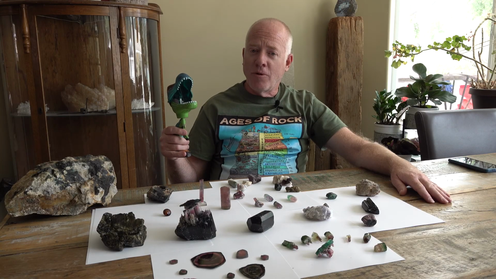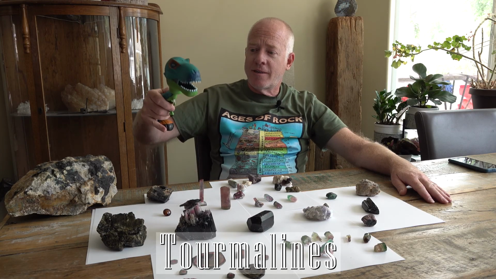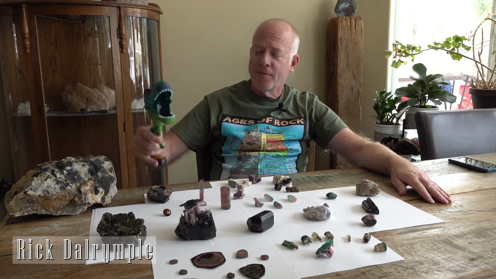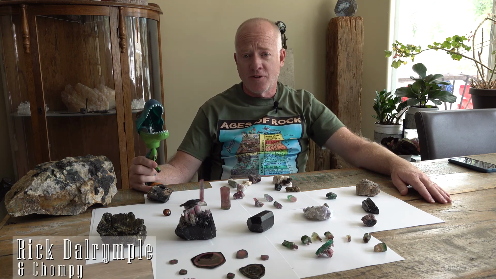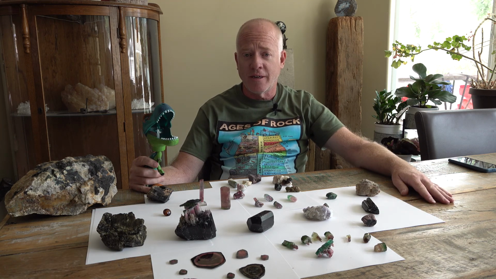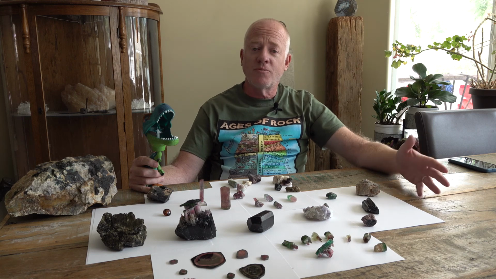Hello, today I thought we would talk about the tourmaline family. As you can see in front of us, we have a whole bunch of different tourmalines from all over the world. So Chompy and I are going to be explaining the tourmaline family to us. And like all mineral families, tourmaline is a big family of minerals, and it encompasses more than one mineral species.